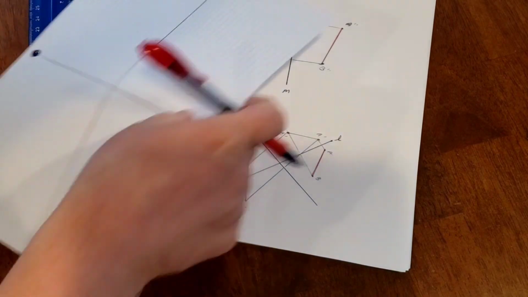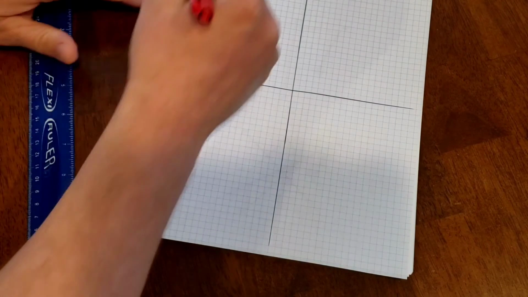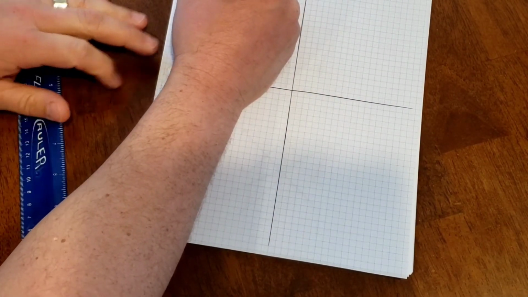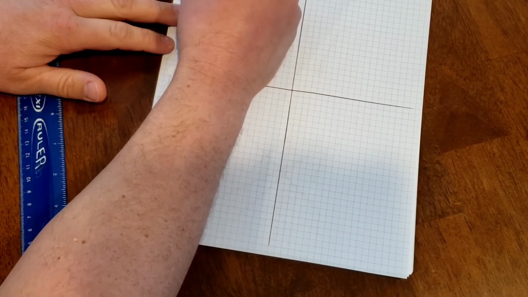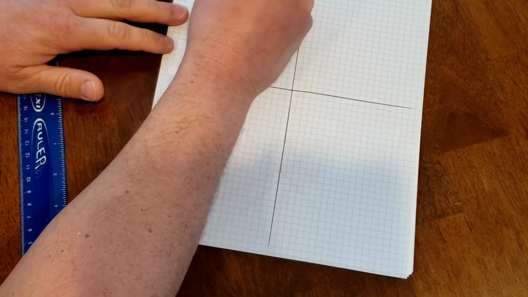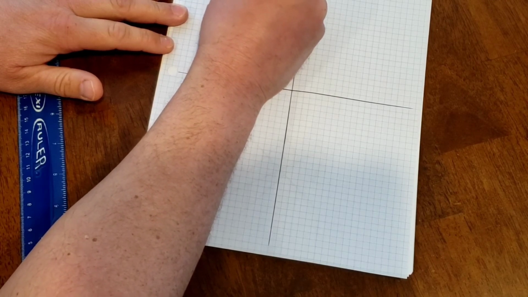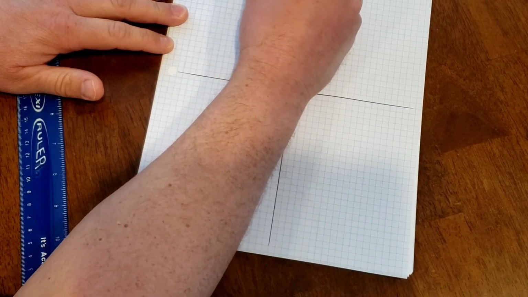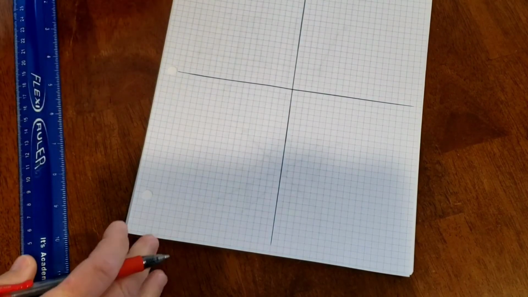Now the last piece in this is working in a coordinate plane. And so if we are asked to do a composition of a reflection and a translation of segment MN, here's what it's going to look like.